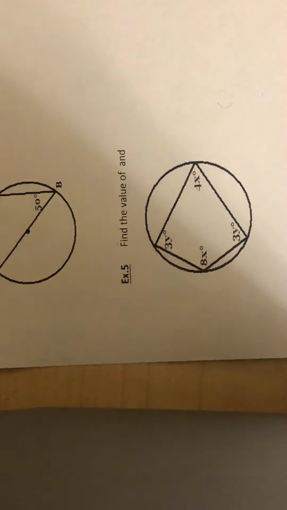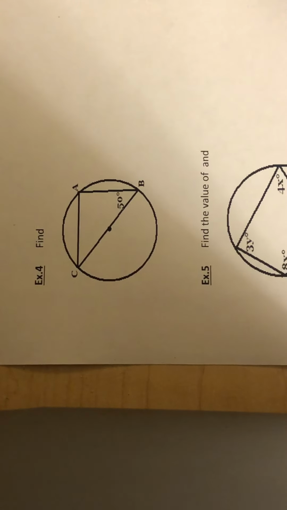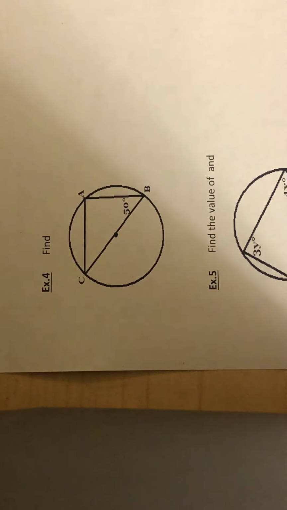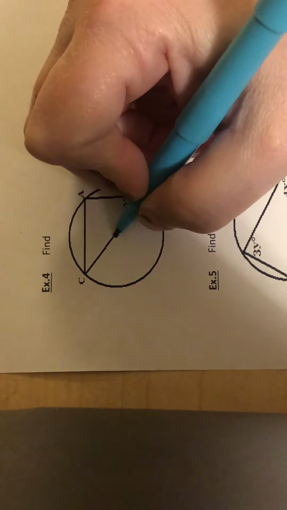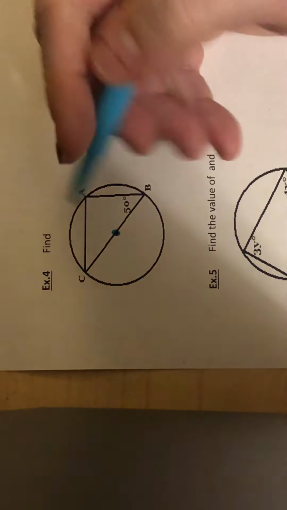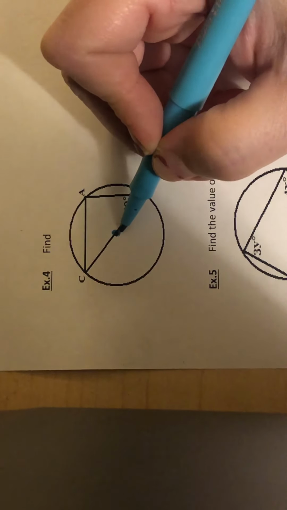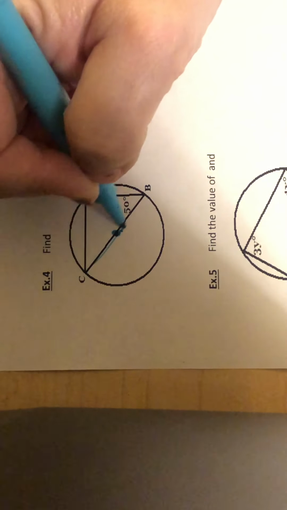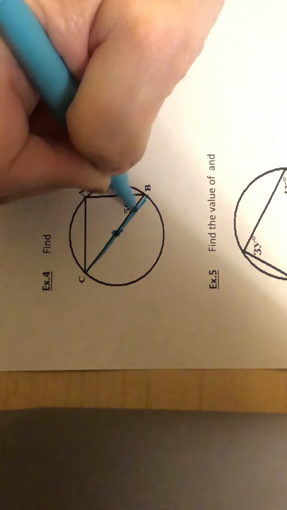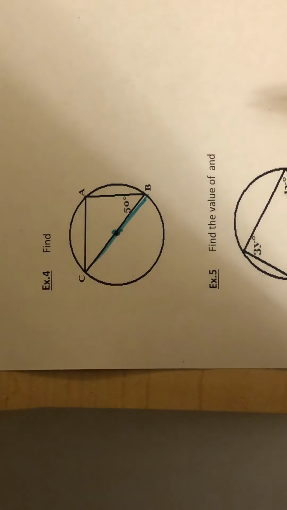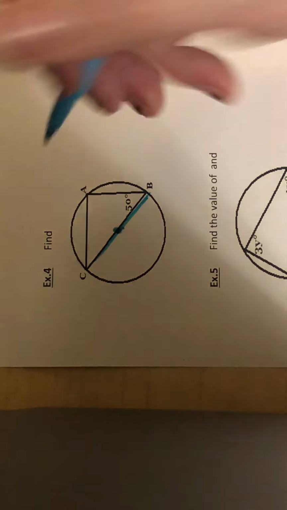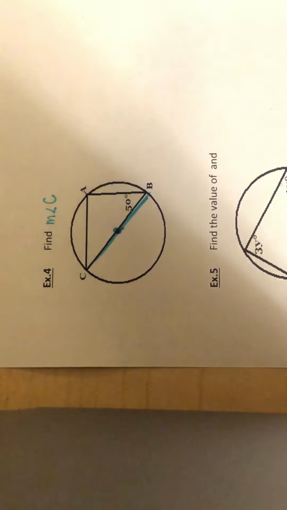All right, so on this back page, we just have a few examples. Right away, I notice this point right there, and that's showing me that's the center of a circle, which tells me this has to be a diameter, because diameters go through the center. Once again, this should be on here: find the measure of angle C. I don't know why that's left off.